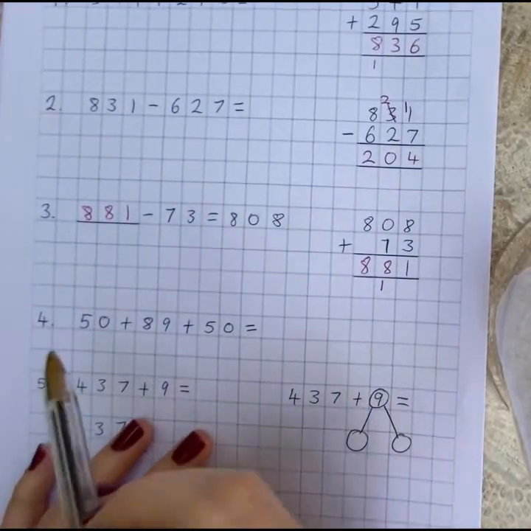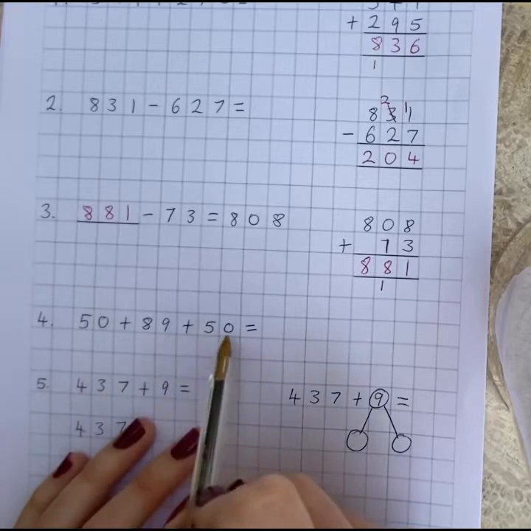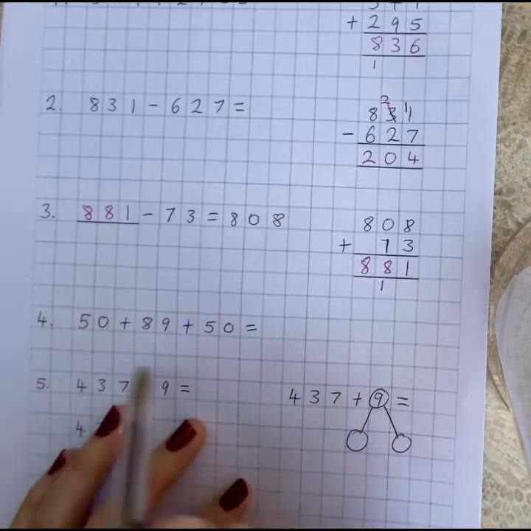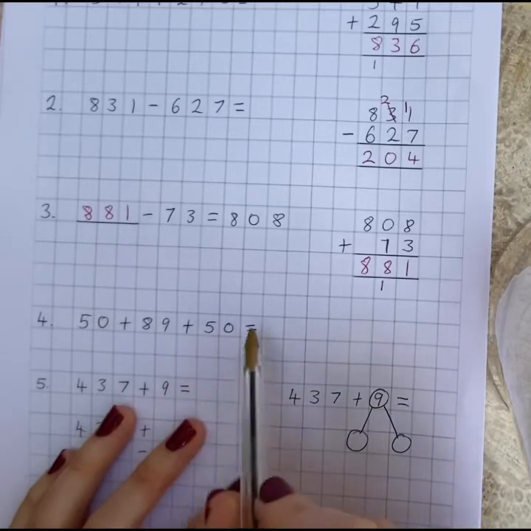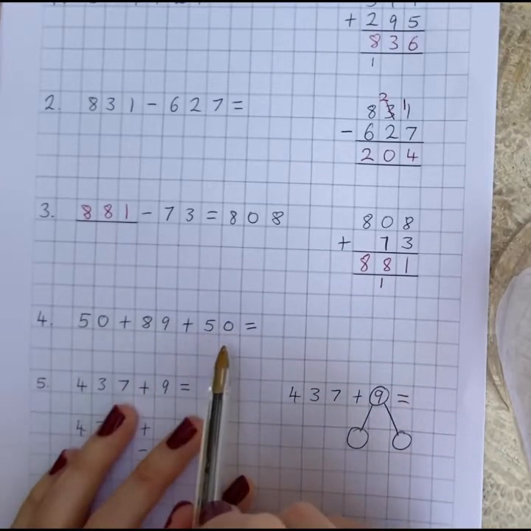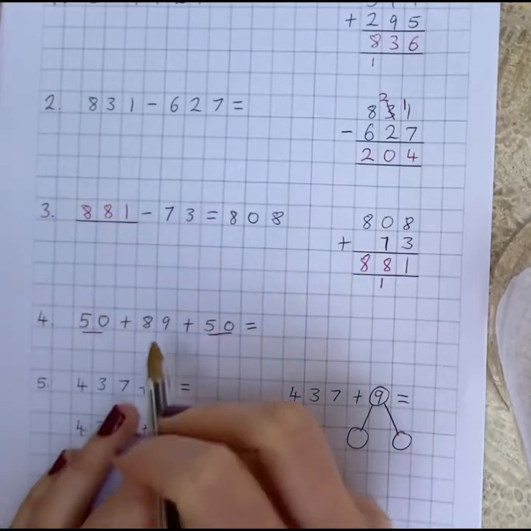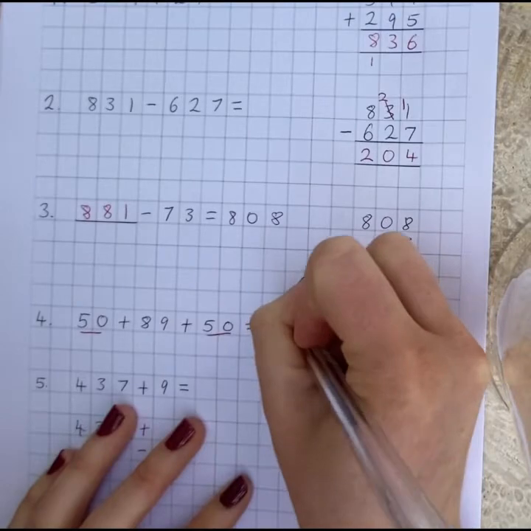Number 4, we have 50 add 89 add 50. So we're looking for complements here, or something that goes together to make our maths more efficient. So we can see 50 add 50 are complements to 100. So we have 100 add 89 equals 189.